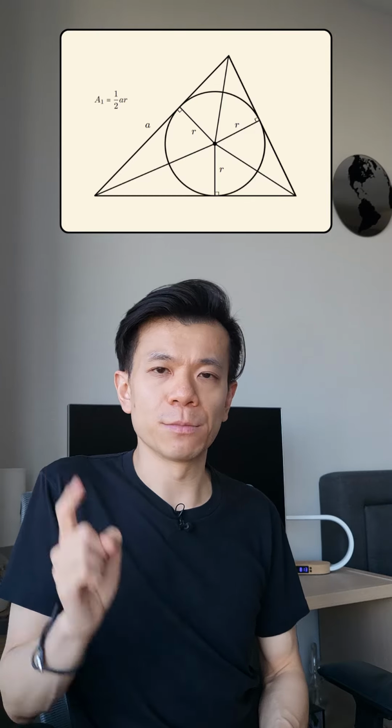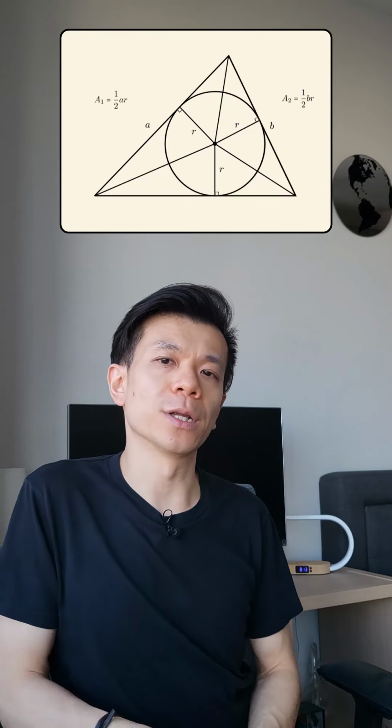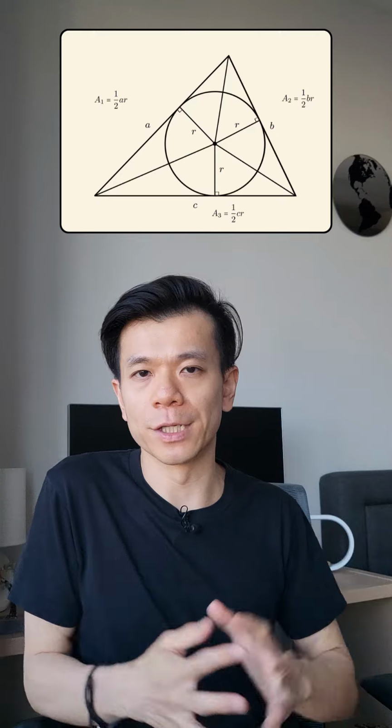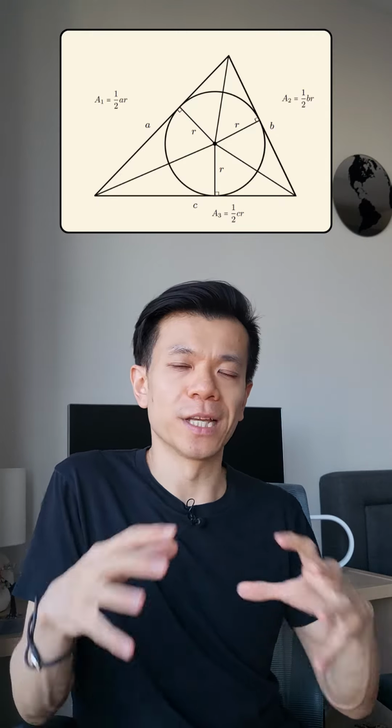smaller triangles. And if you think about it, we can actually find the areas of these three smaller triangles quite easily using the standard half base times height formula for the area of the triangle. So doing so, we have 1/2 a times r, 1/2 b times r, and 1/2 c times r, where again, r is the inradius, the radius of the inscribed circle.